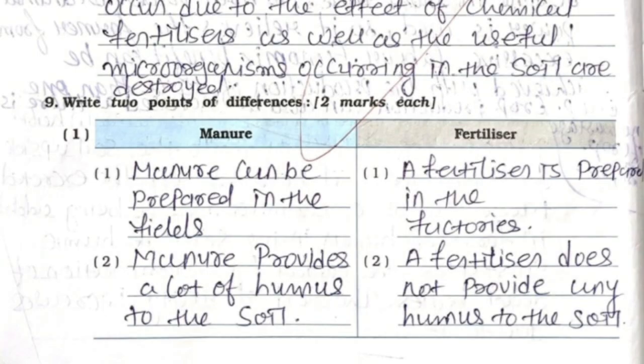Now question number 9, write 2 points of differences. The first difference is between manure and fertilizer. Manure can be prepared in the fields. A fertilizer is prepared in the factories. Manure provides a lot of humus to the soil. A fertilizer does not provide any humus to the soil.